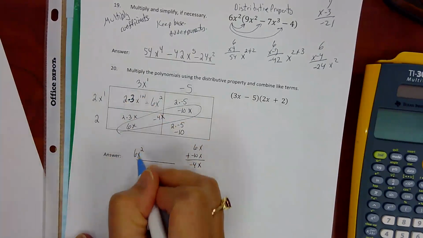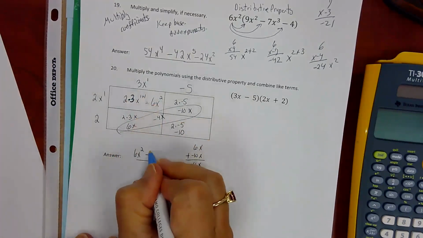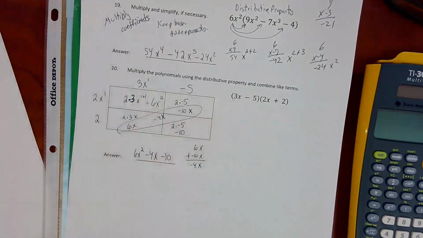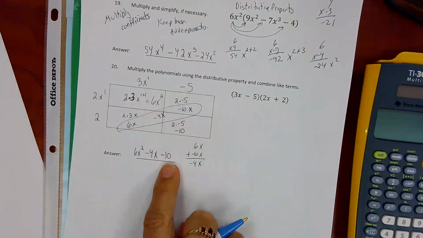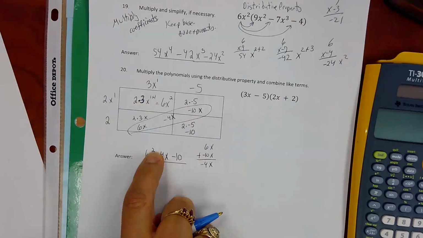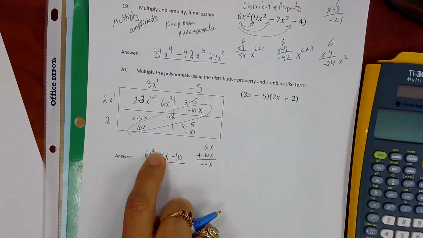So you have 6x squared. You want descending order: 6x squared, and then minus 4x, and then minus 10. Constants go last. Okay, this is a trinomial. The degree is 2 because that's the biggest exponent, and the leading coefficient is 6.